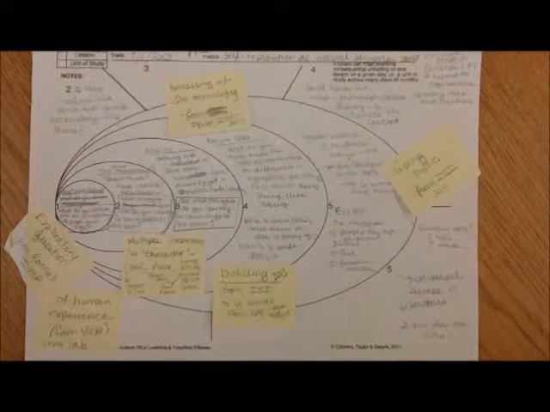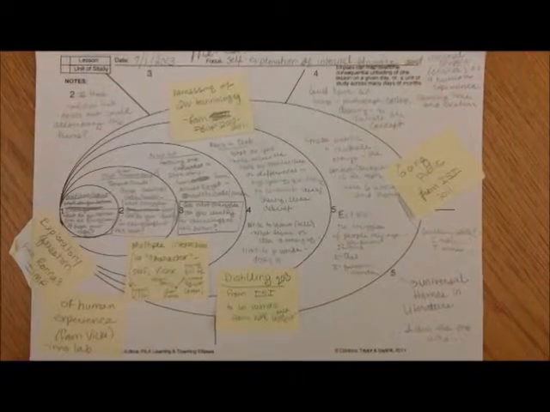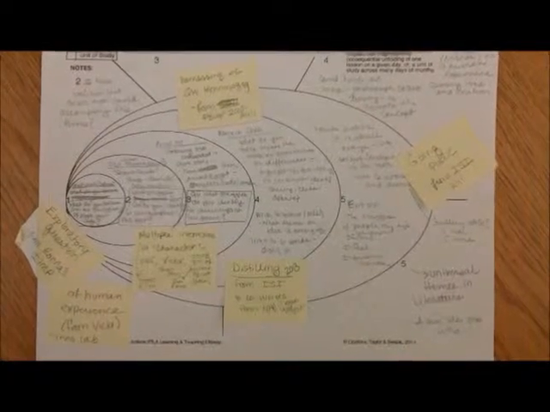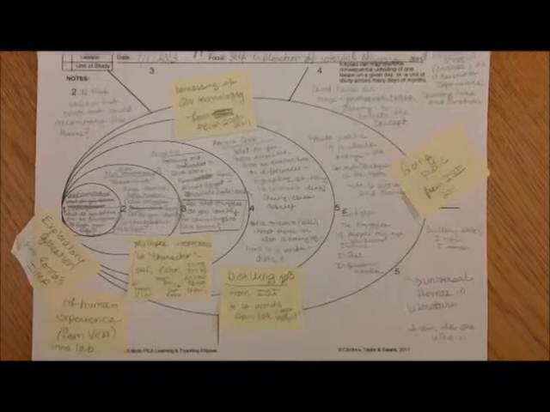So a lot of drawing on Vygotsky's core assertions here, in that there's a lot of interaction as well as intra-action as a way of making sense of the language and the actions that are in place in this lesson.